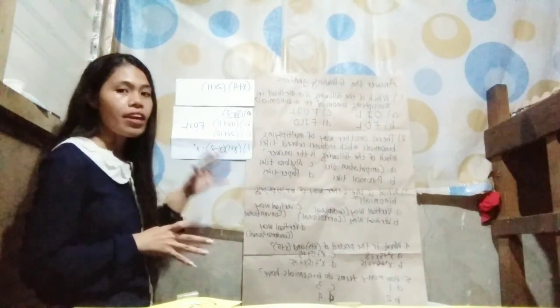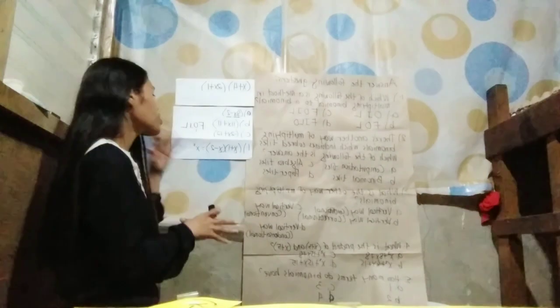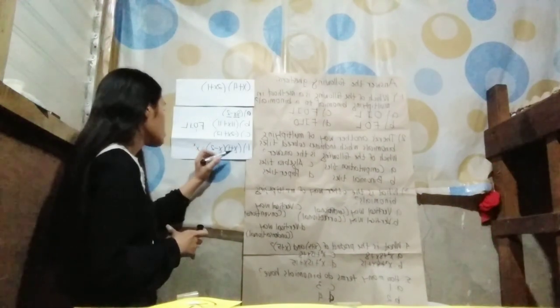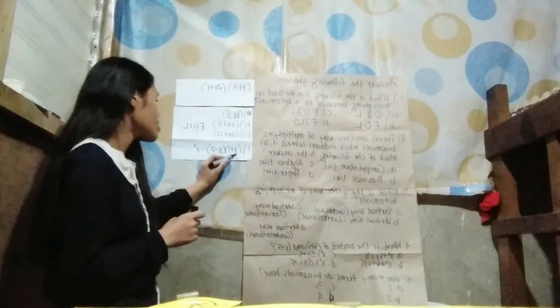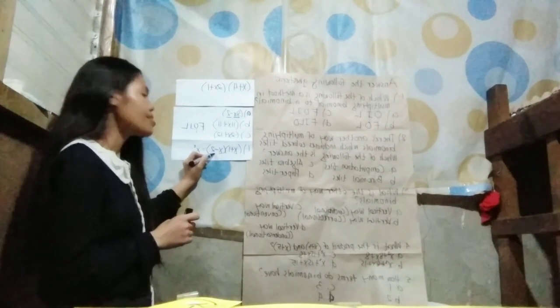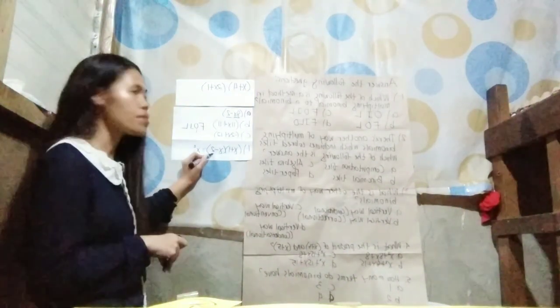Yes, very good class. So the O here from the word FOIL stands for outer. So we will multiply the outer terms as the second step. The outer terms here is the x, and then we'll multiply to the negative 2 of the second binomial.